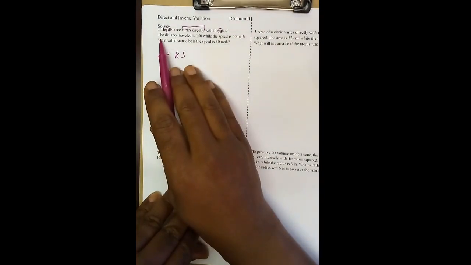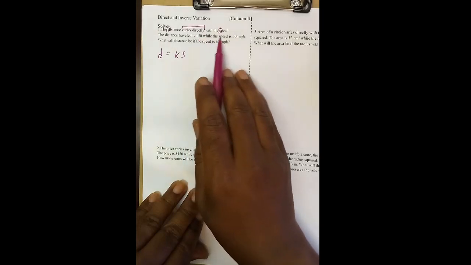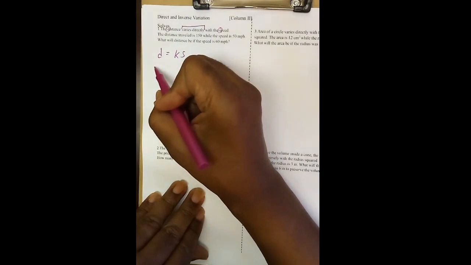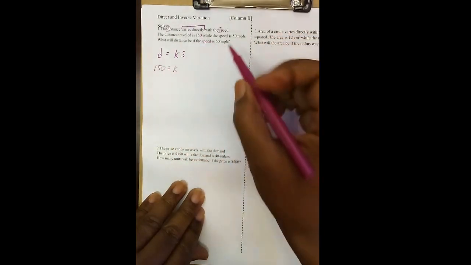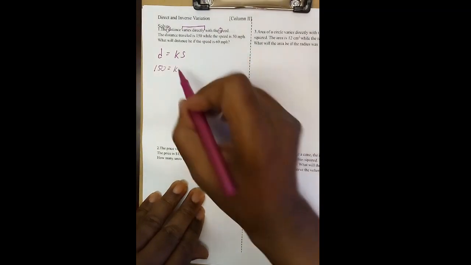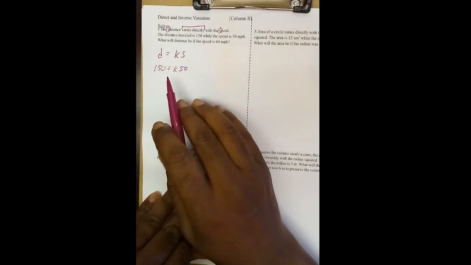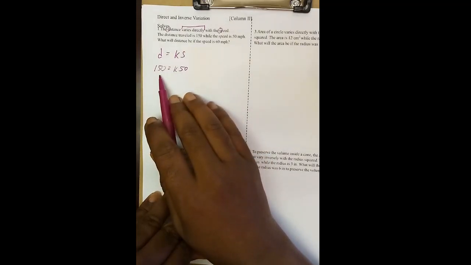Then here, the distance traveled is 150 while the speed is 50. So D is 150, K is still K, and the speed, S, is 50. So if the speed is 50, we'll get a distance of 150 miles.